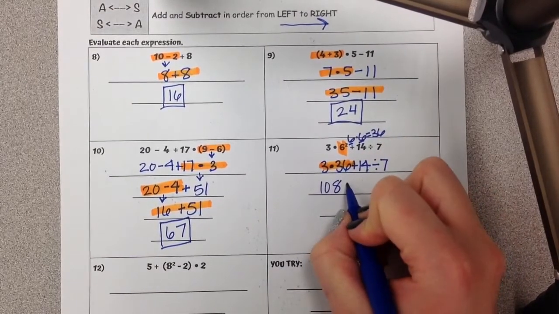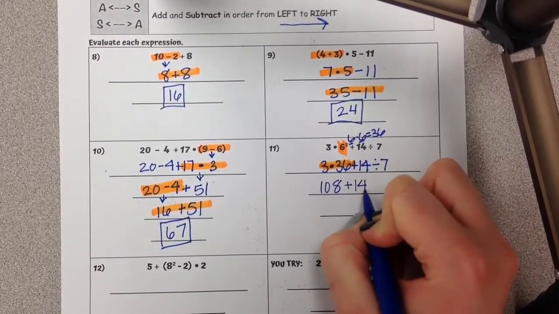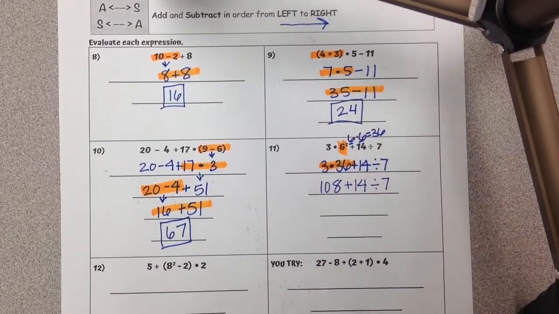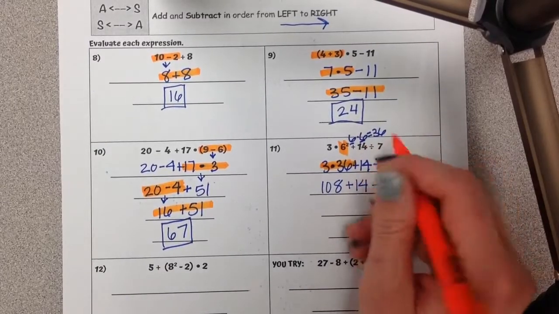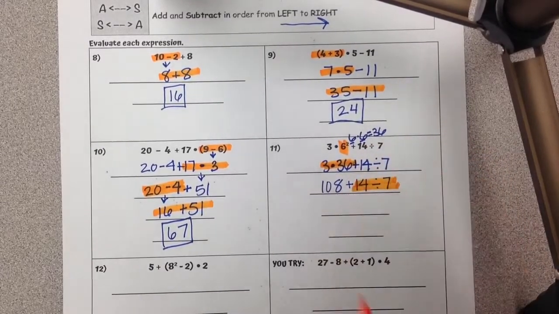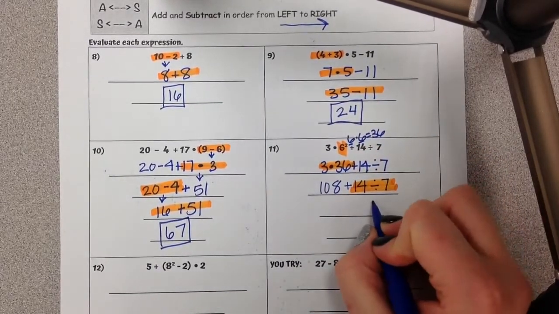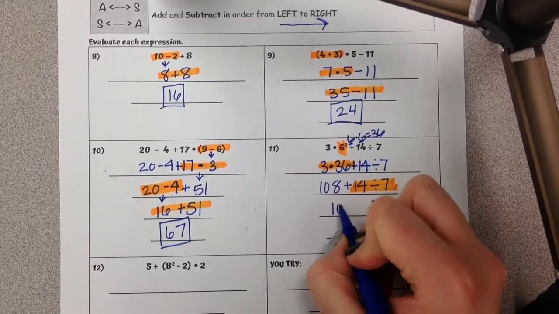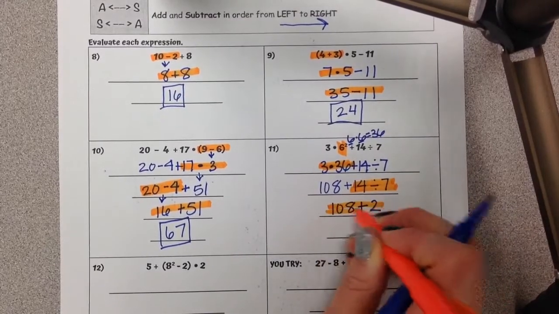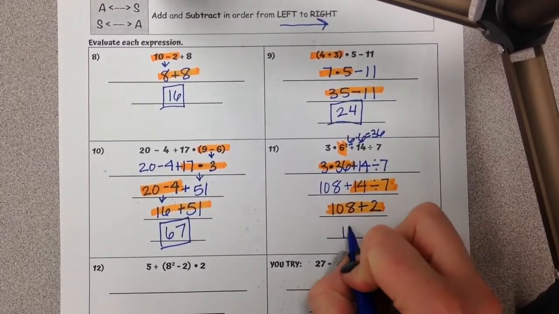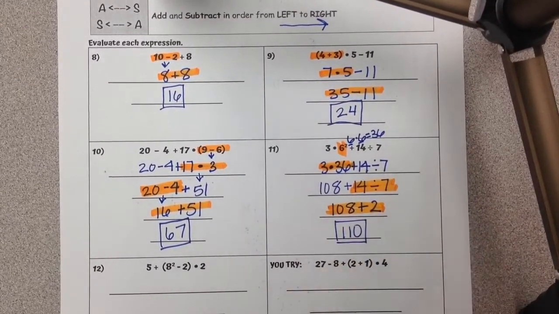Everything else I'm copying down, plus 14 divided by 7. I still have division, so 14 divided by 7 is 2, copying everything else down. My last step is addition, and that equals 110.